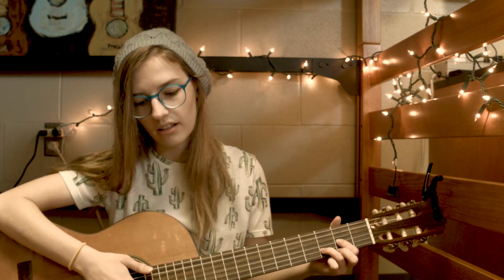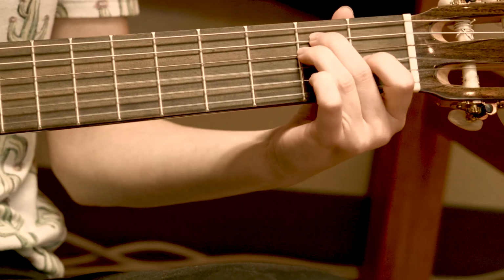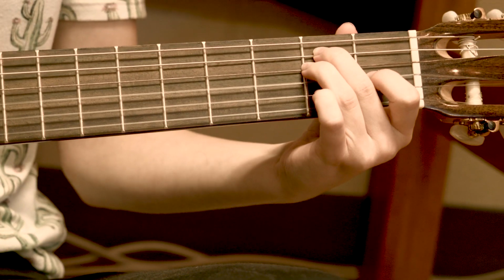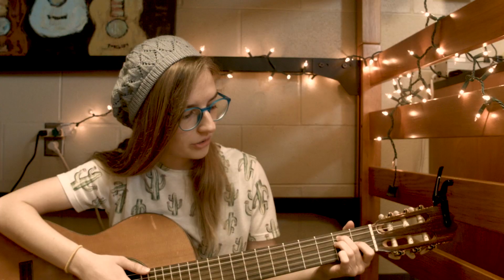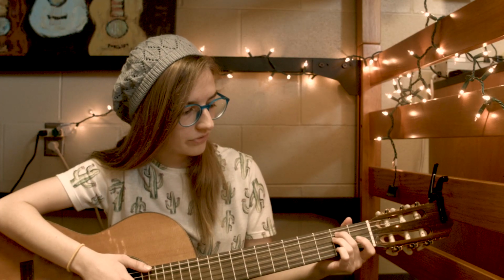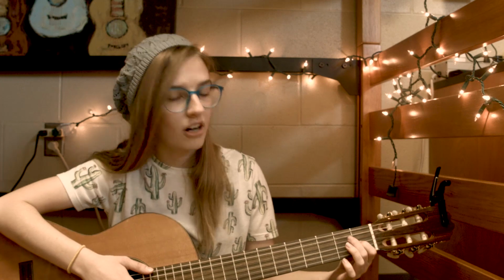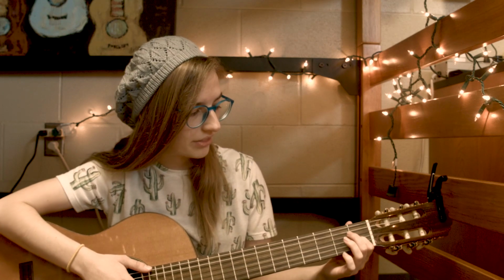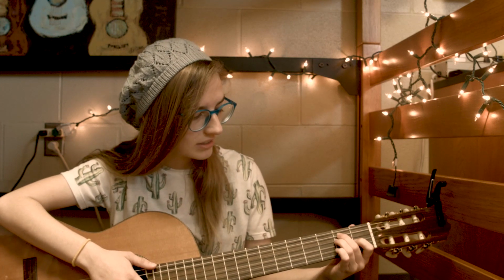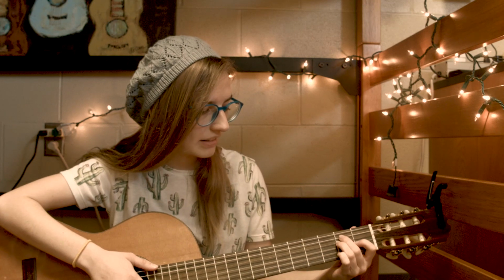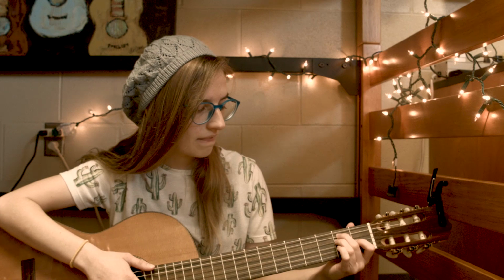This is E. This is E minor. You'll want your first finger on the third string behind the first fret, your second finger on the fifth string behind the second fret, your third finger on the fourth string behind the second fret.